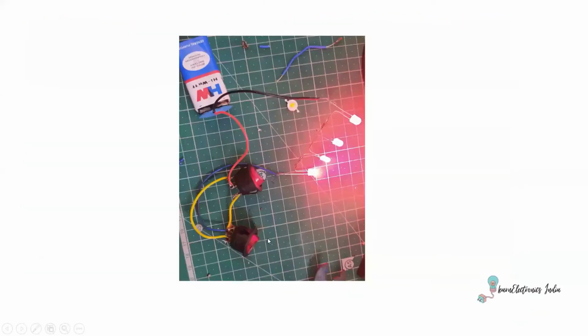So this is my final circuit. I have soldered it. Instead of using this button LED, I have taken a series of LEDs. I just soldered them, and my final circuit looks something like this.